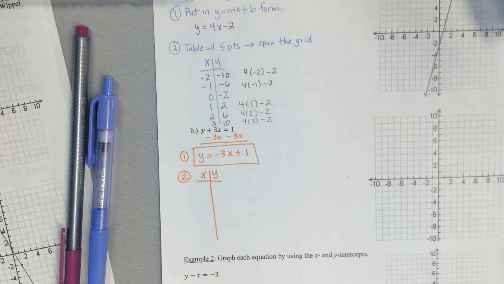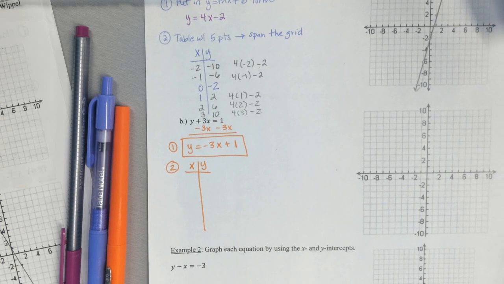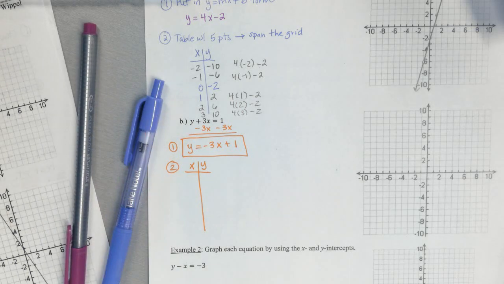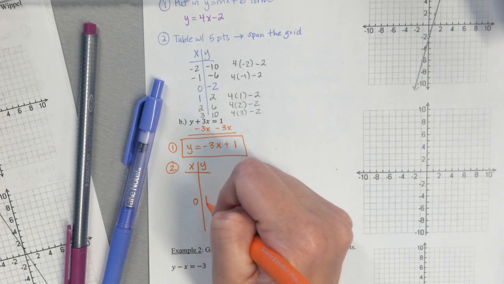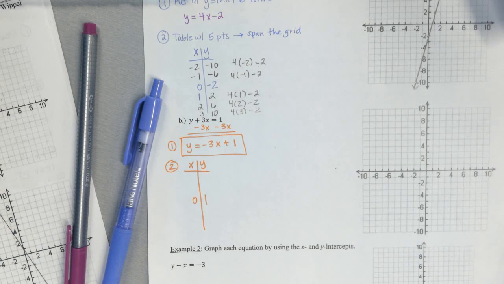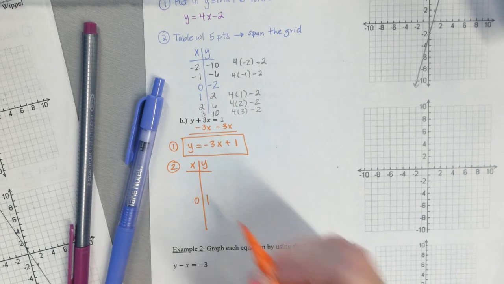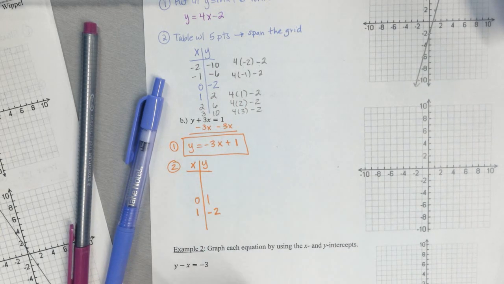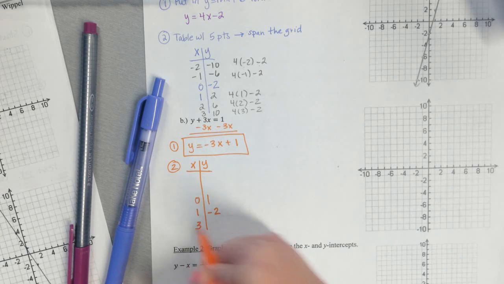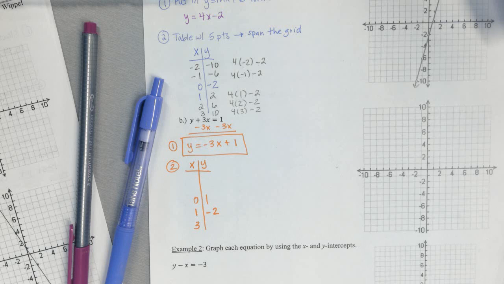It just has to be at least 5 points. And like I said, it should stay in the grid. Do you guys remember what number I started with last time? 0. I like to start in the middle. I like to see where this train is going. And then just start plugging some in your head. So if you plug in 1, negative 3 times 1 is negative 3, negative 3 plus 1 is negative 2. That number's kind of small, so maybe I would jump up and try 3 next time. Okay, so I want you to pick 5 points and then go ahead and graph them.